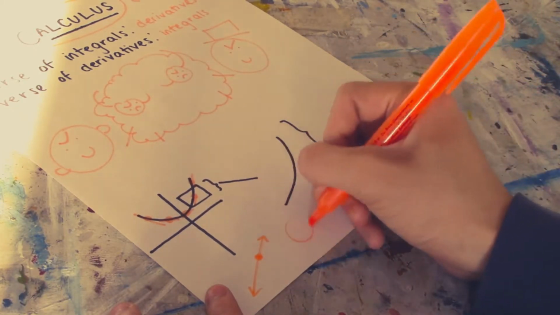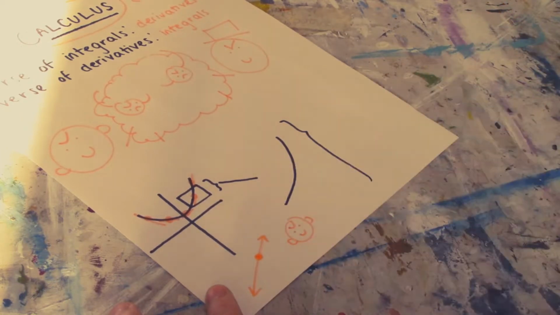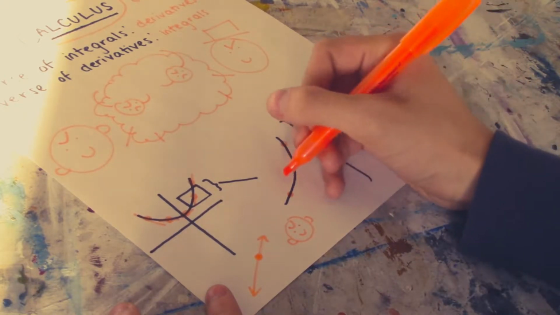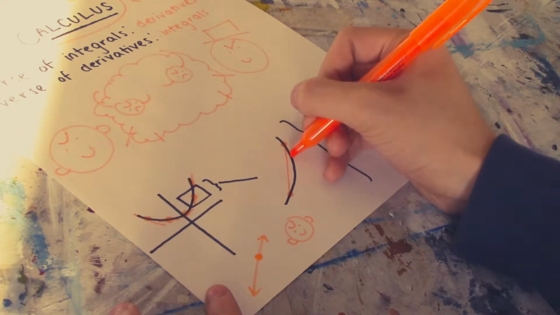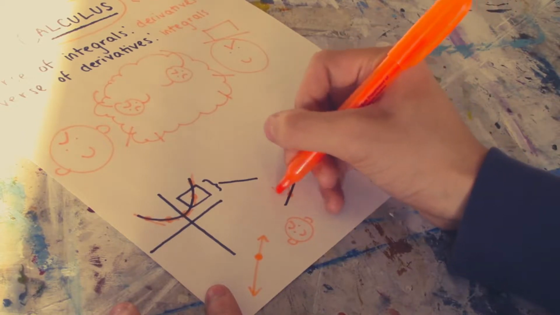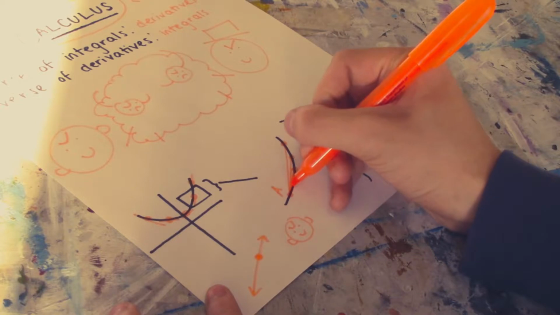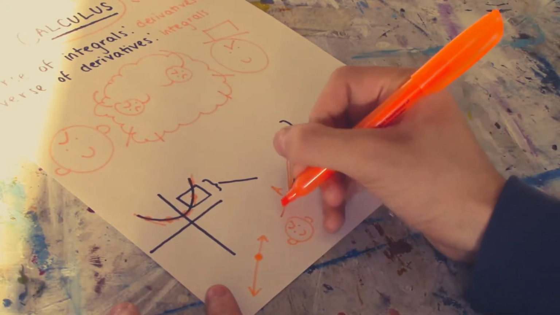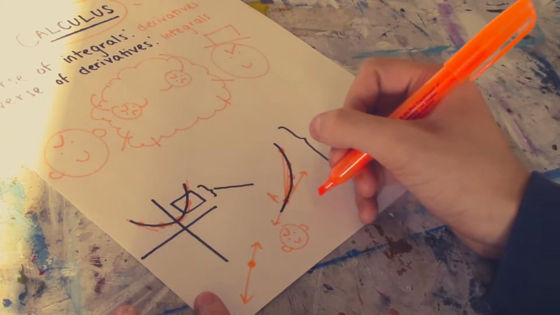So the guy with the ears, Newton, basically said, well, let's take 2 points on the curve. Let's find that slope, that whole rise over run thing, and then let's keep taking smaller and smaller segments between the original point, let's call this A, and all these other points, such that we finally get the slope at point A, which is also called a tangent line.